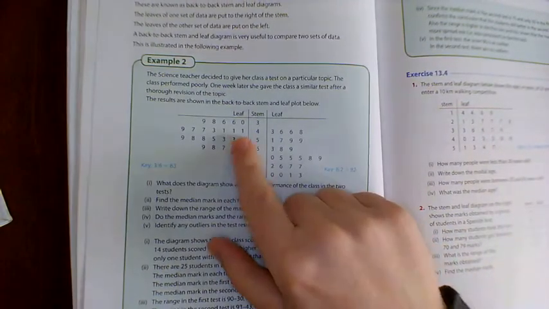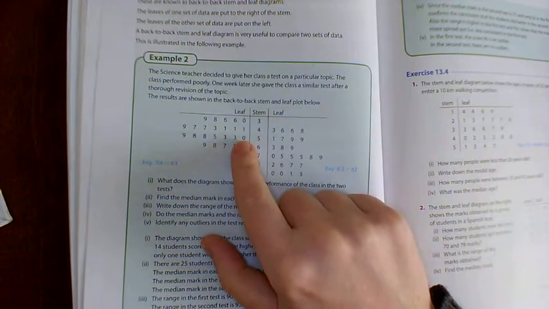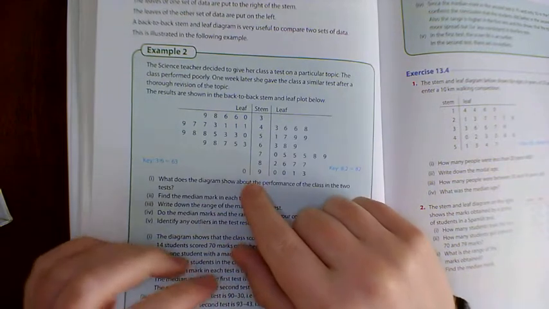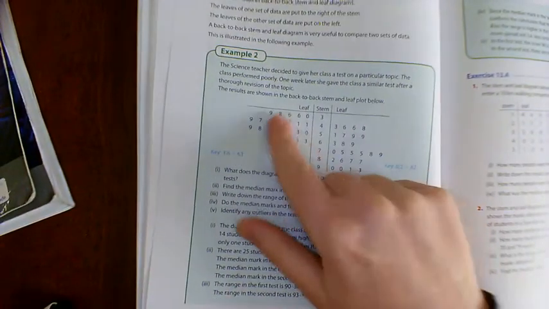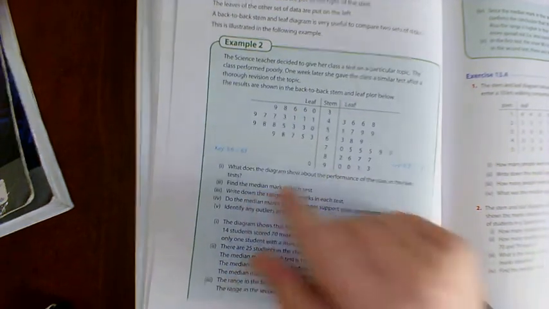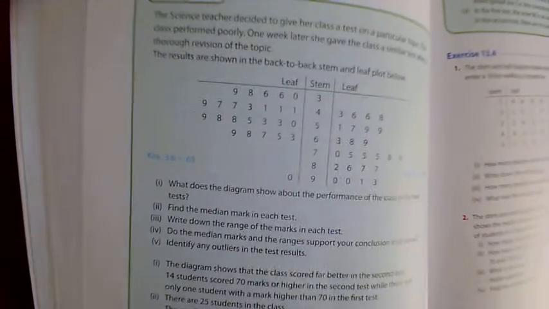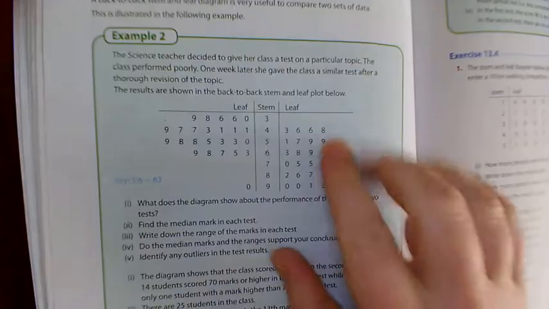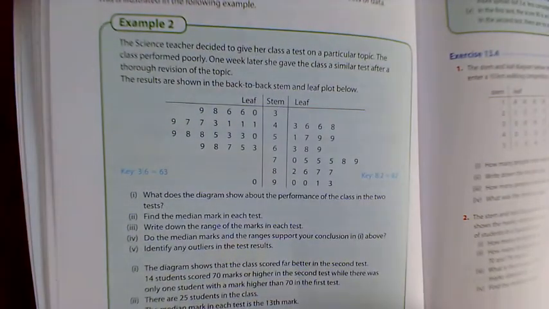this example here. This is again a science teacher who decided to do a test and she gave the test on a particular topic. The class performed poorly, so she gave the same test or a similar test again after they'd gone back and studied some more. So this was the test at the start, and this was the test at the end. Now, it's clearly visible which side is better. This side. You can clearly see all the scores have been moved up.